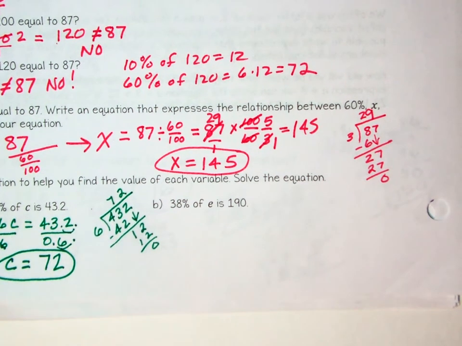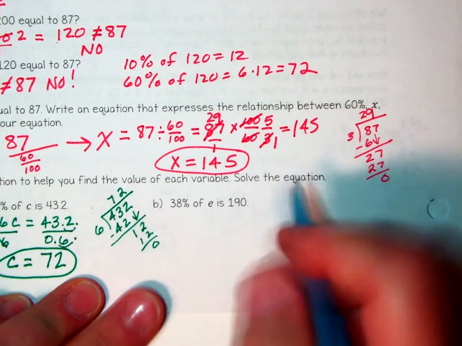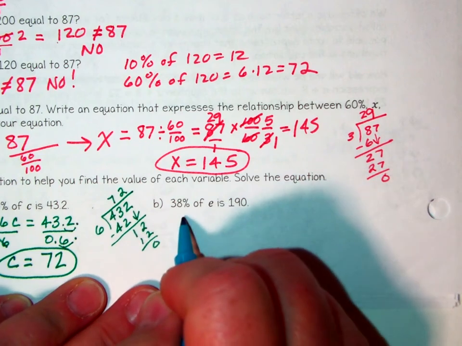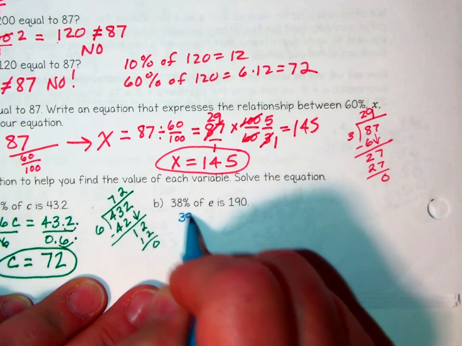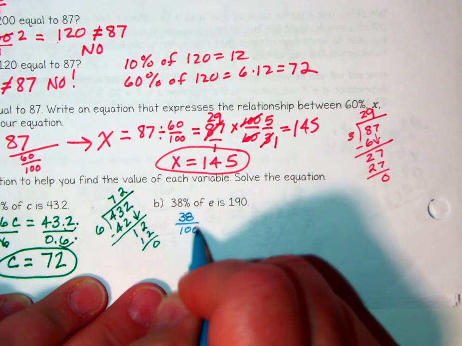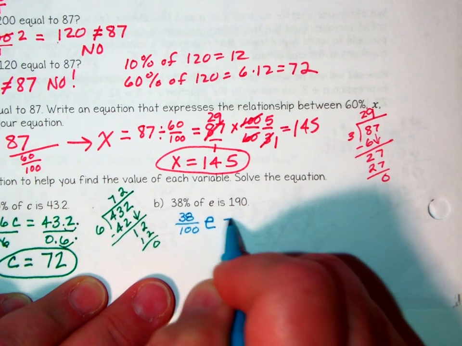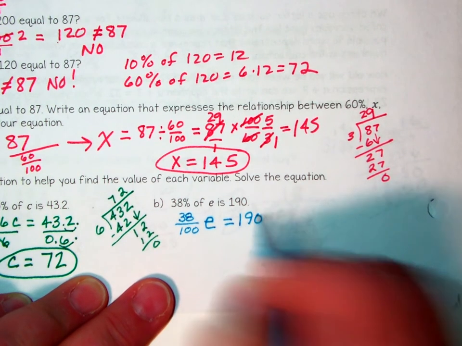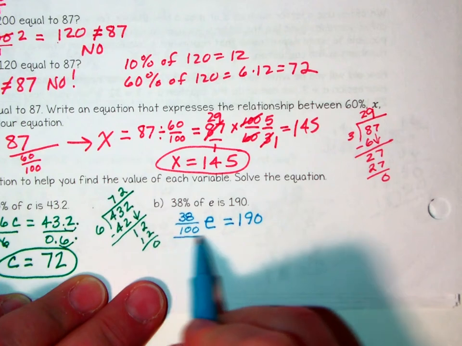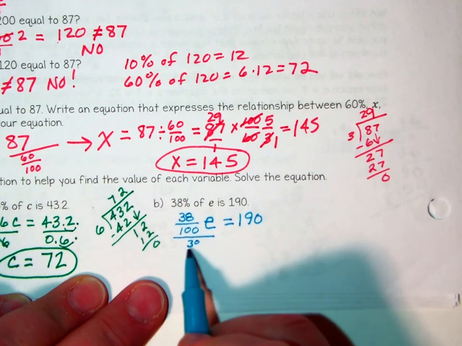Let's just leave it as a fraction. Let's use blue so it stays separate. So my problem, 38%, 38 hundredths times E equals 190. I'm going to divide both sides by 38 hundredths.